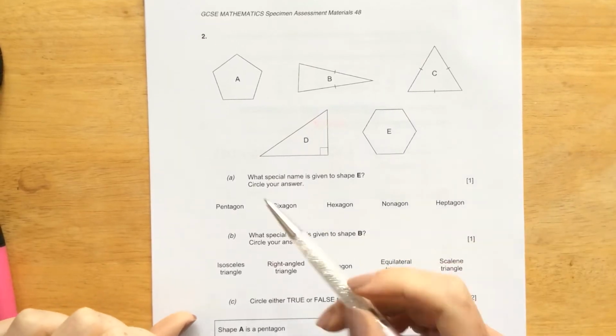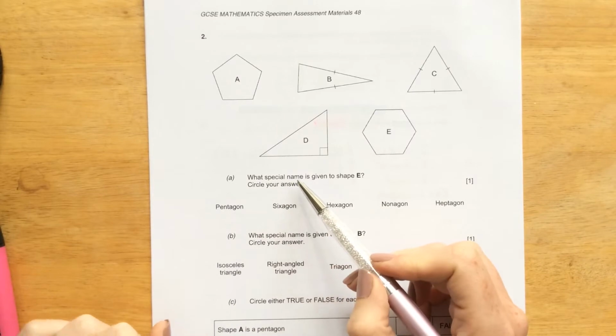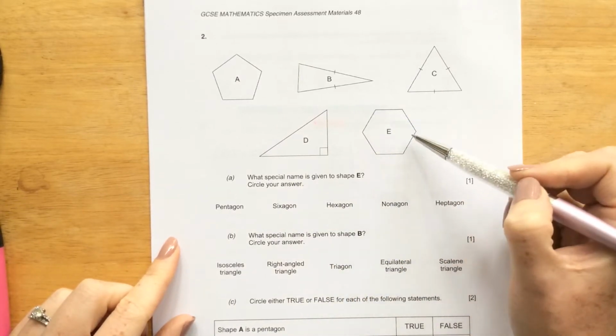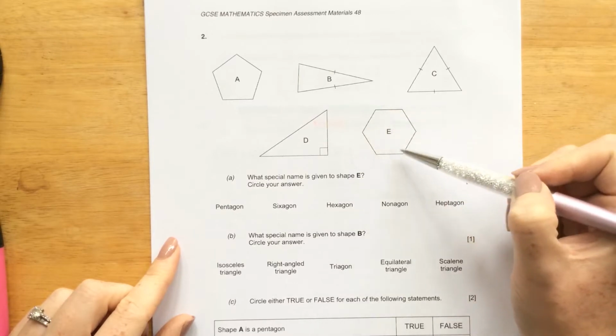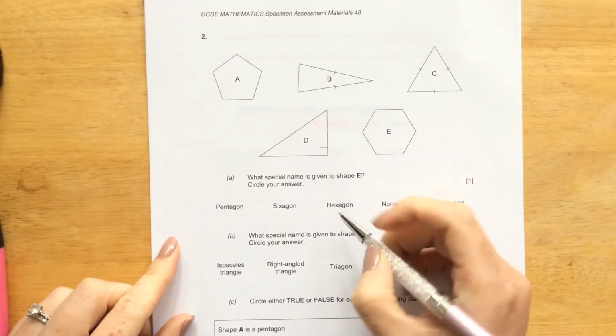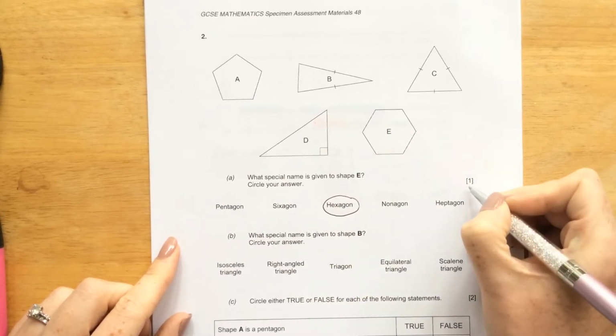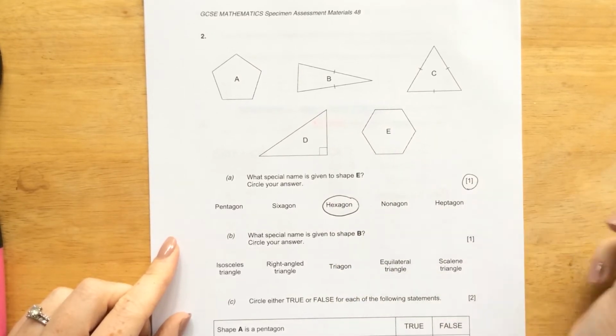Question 2, part A. What special name is given to shape E? Circle your answer. So this is shape E here. It has 1, 2, 3, 4, 5, 6 sides. So that means it is a hexagon. And that is 1 mark for that question.